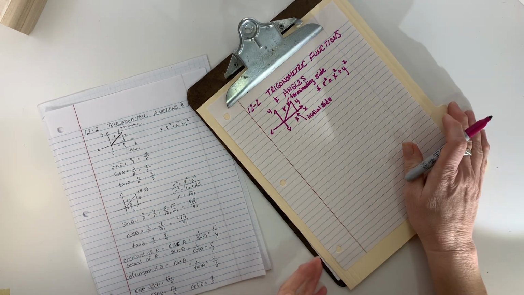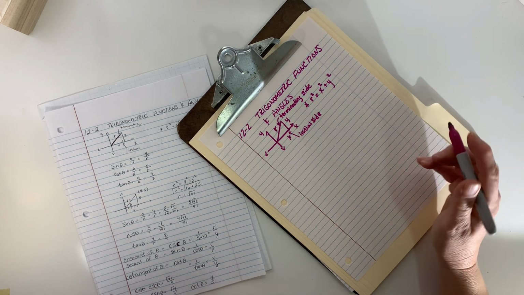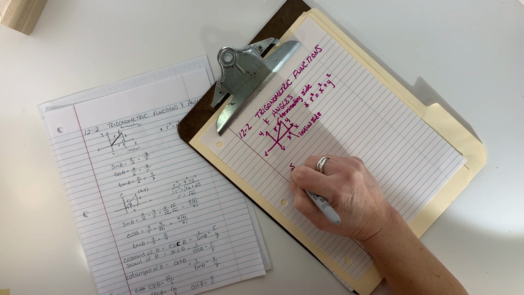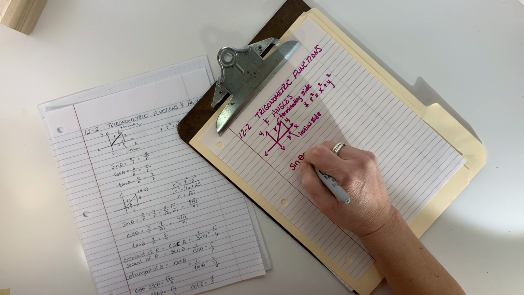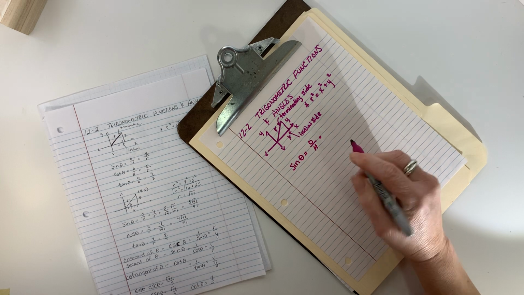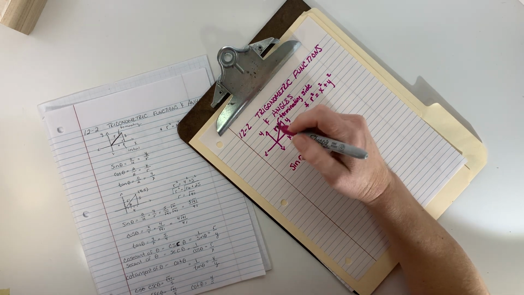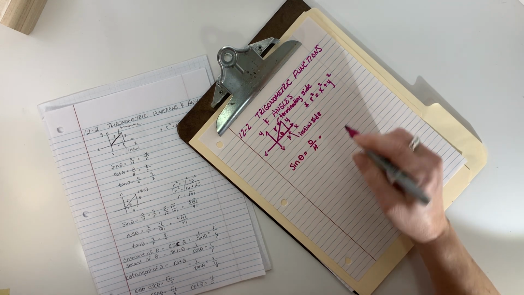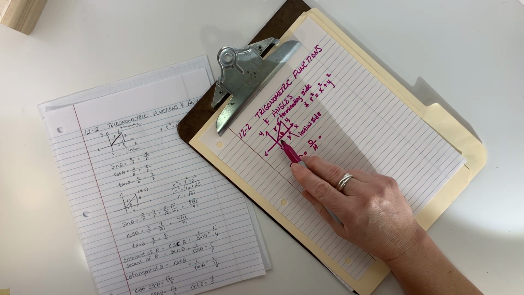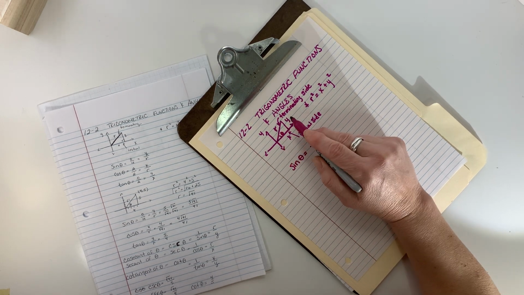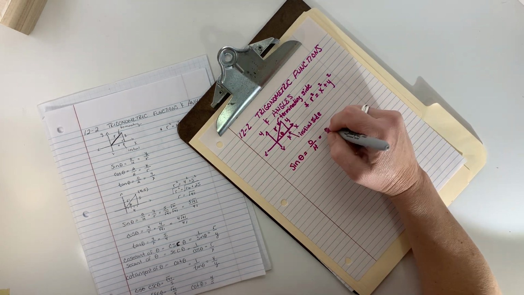Okay, so now let's talk about our trig functions. If you remember from before, the sine of theta is equal to the opposite over the hypotenuse. So in our case, this is our angle theta, which is going to be a little tight to write, but I think we got it. Okay, so the sine of theta is equal to opposite, which is y, over the hypotenuse, which is r.